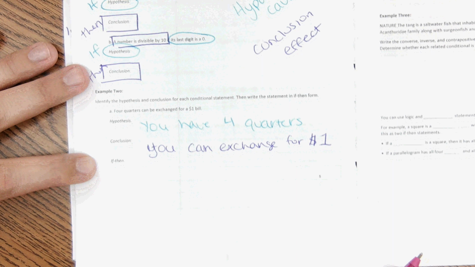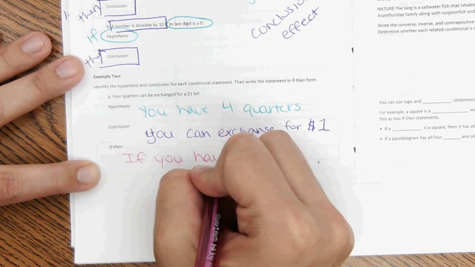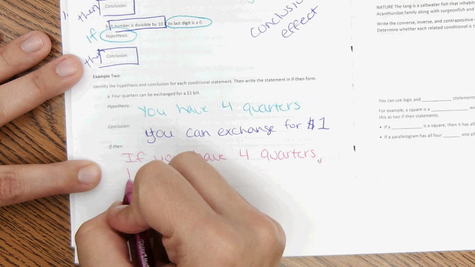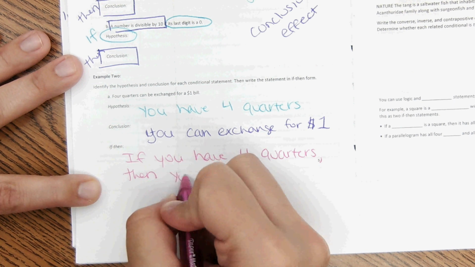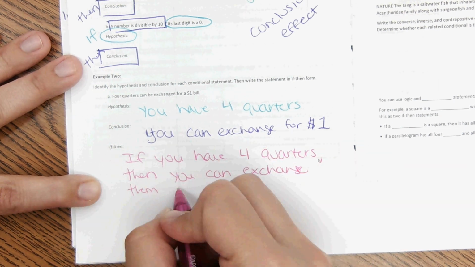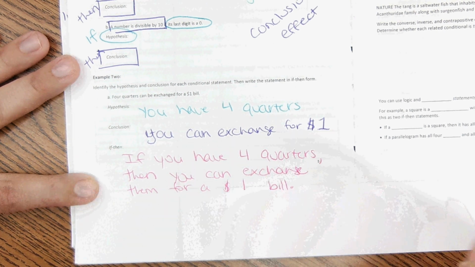And then in an if-then, if you have 4 quarters, then you can exchange them for a $1 bill.